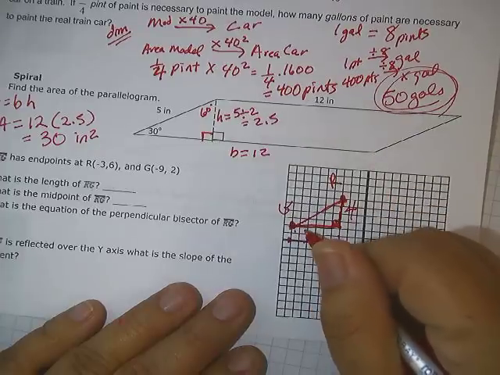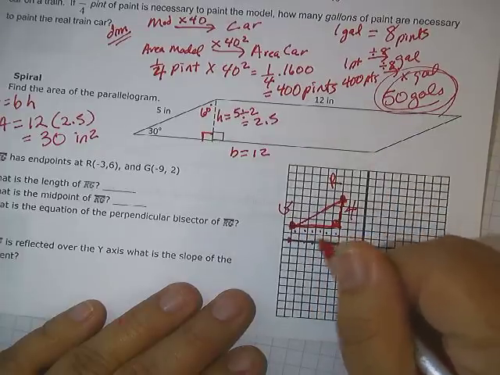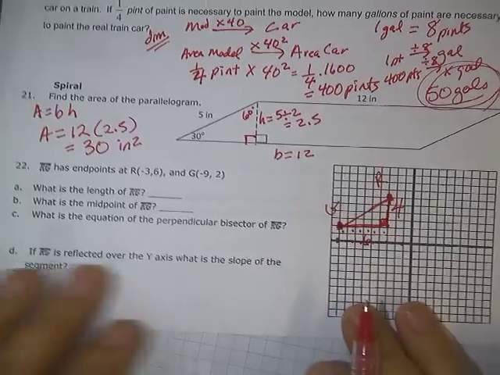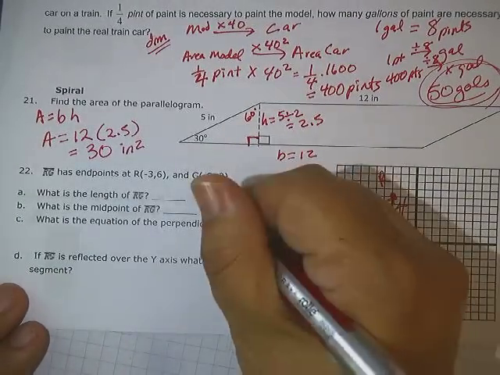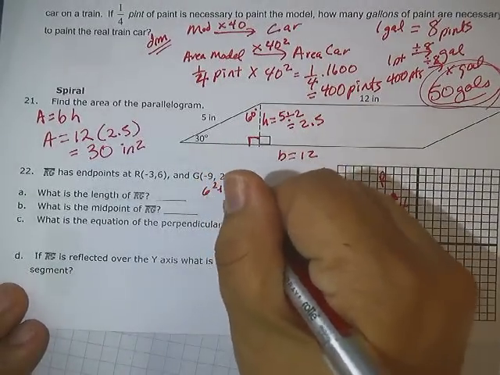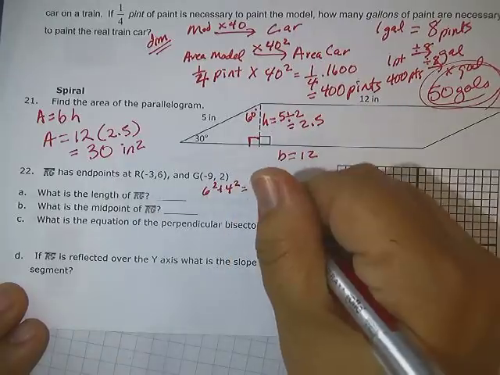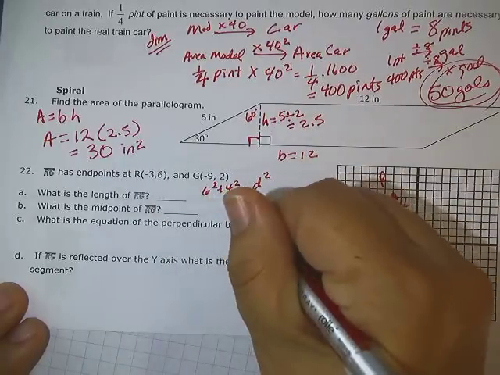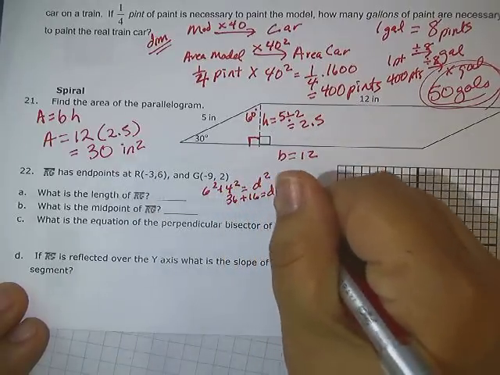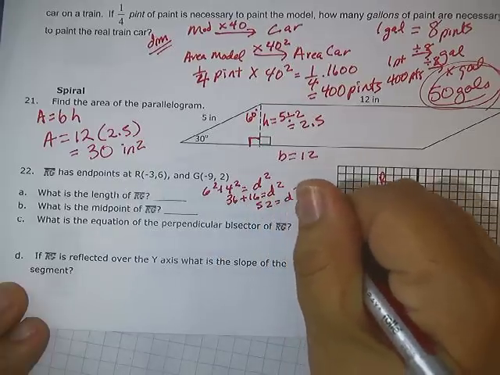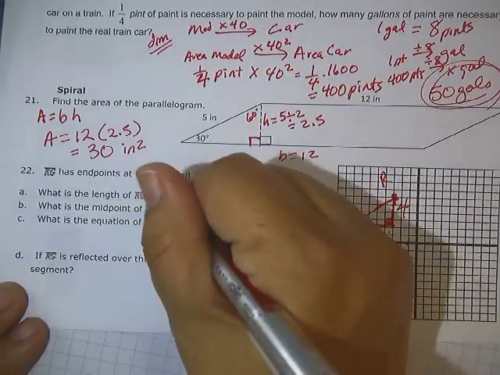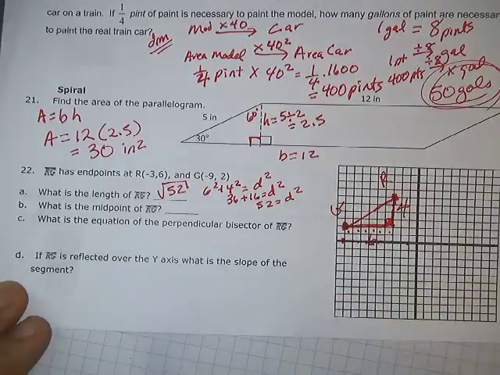This side here is 1, 2, 3, 4, 5, 6 long. Okay? So I can just use Pythagorean theorem to find out this side. 6 squared plus 4 squared equals, and I'll just say d squared. 36 plus 16 equals d squared. I'm getting 52 equals d squared. So d is the square root of 52.